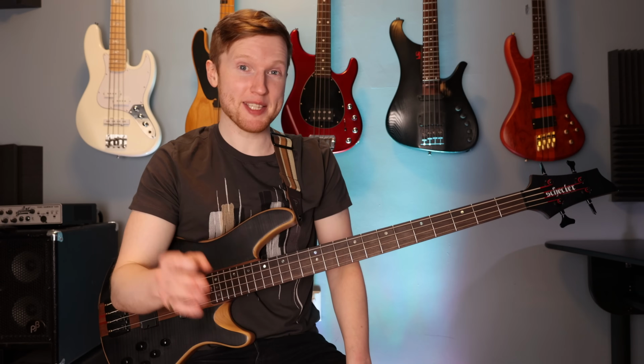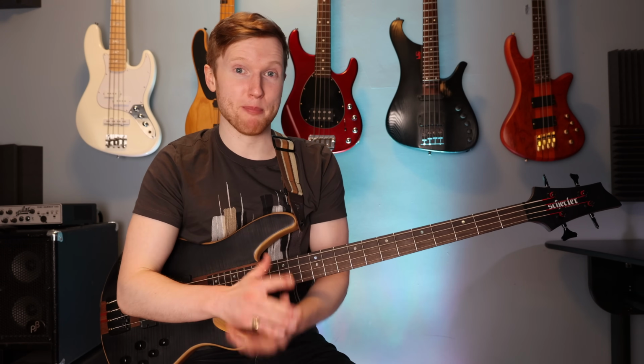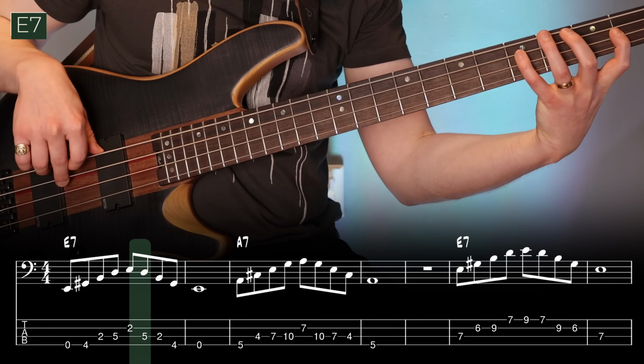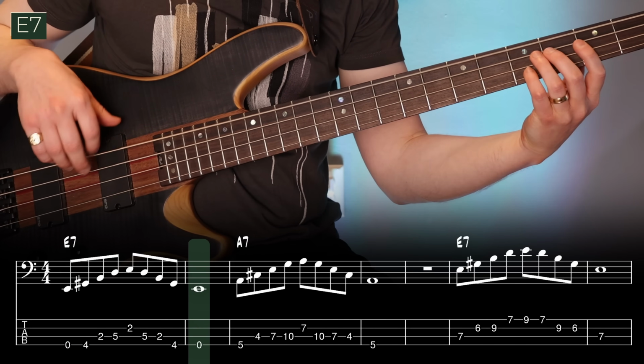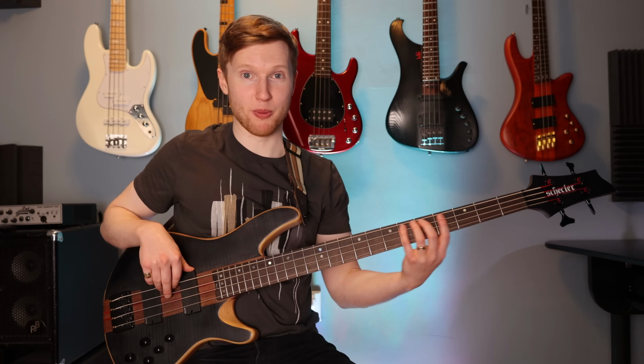Okay, so I'm kidding mostly, but for example, as a bassist, if we see an E7 chord, that means that we should probably play mostly notes from that chord, like this. And then if we see an A7 chord, here are the notes that we should probably focus on.